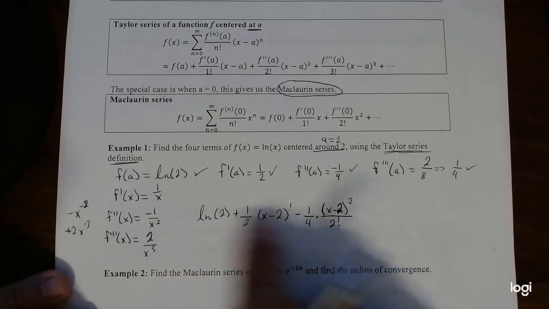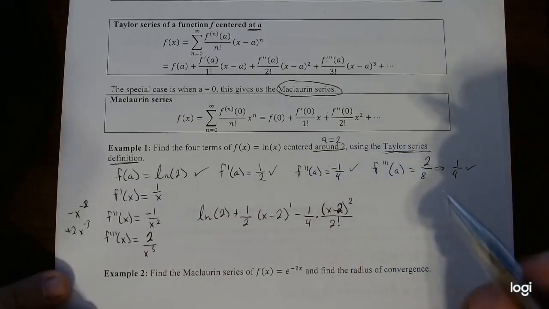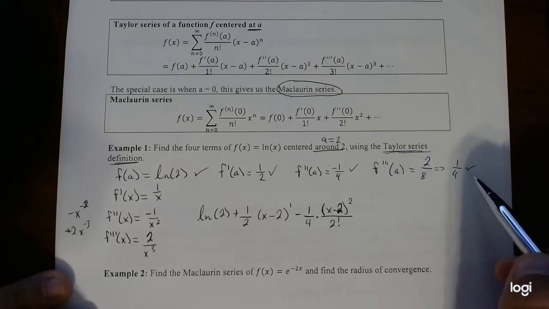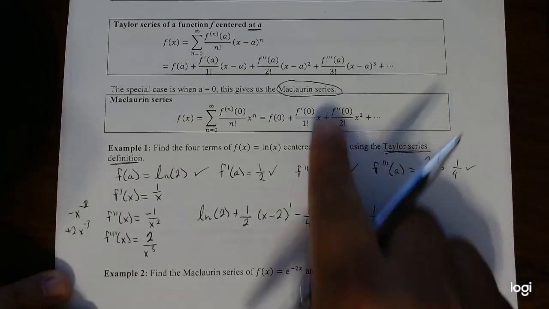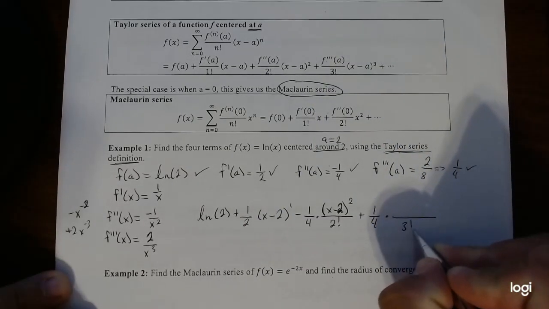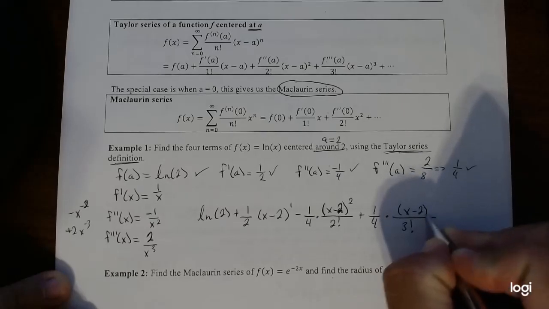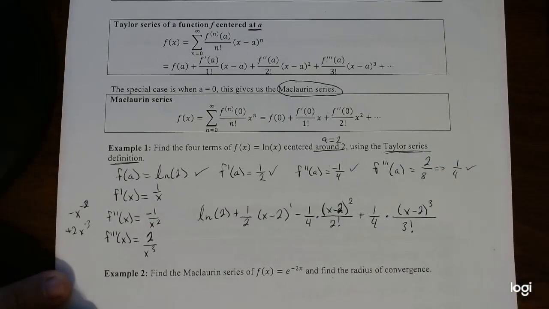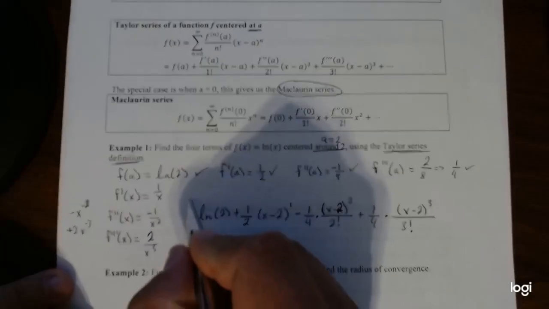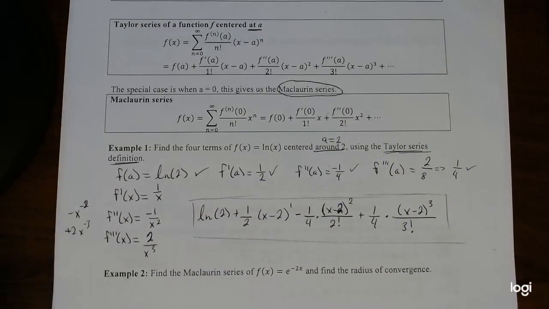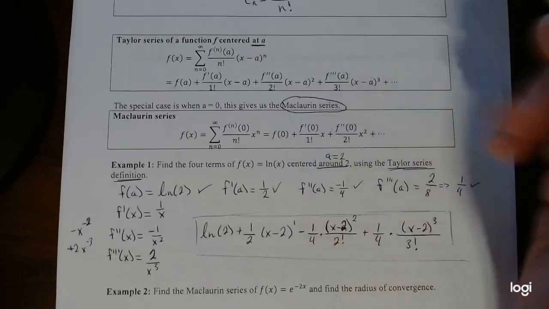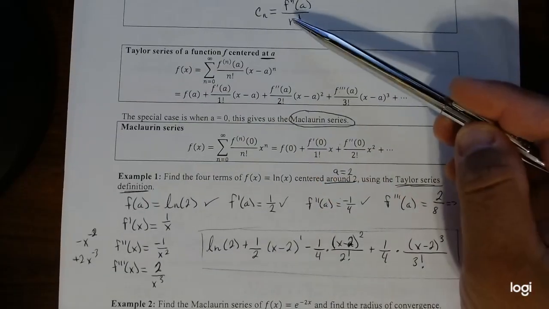So it's 1, 2, 3. So we're here. In the last term, it's going to be plus, again, 1/4 times 3 factorial x minus 2 to the third power. And those are the first 4 terms we're looking for. If they ask for the 5th term, we're going to have to do one more. And that's how we combine this situation with something called the Taylor series itself.